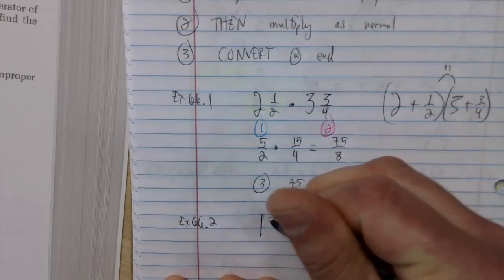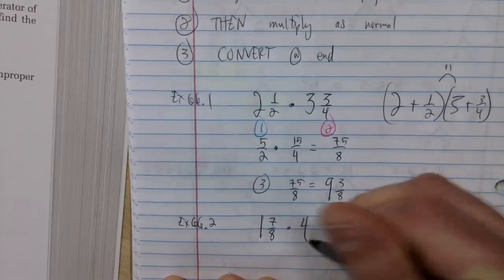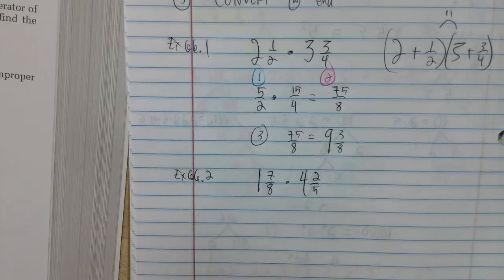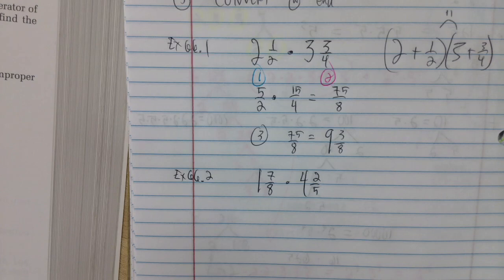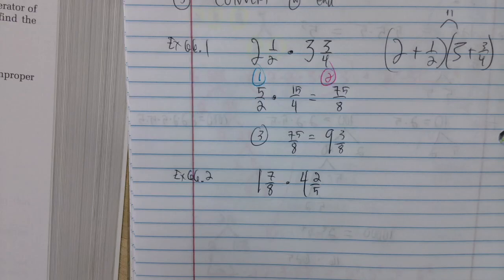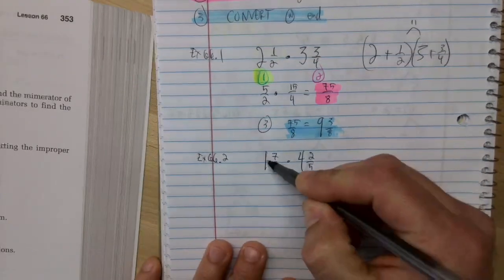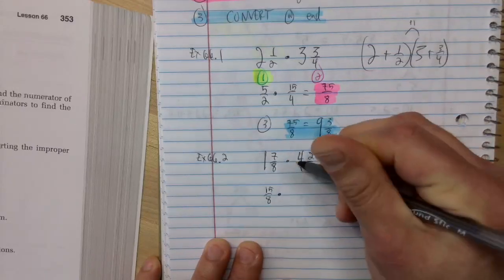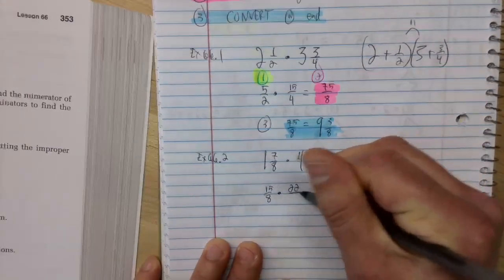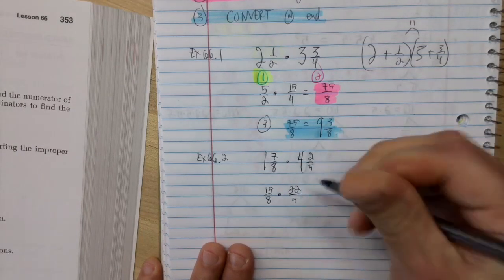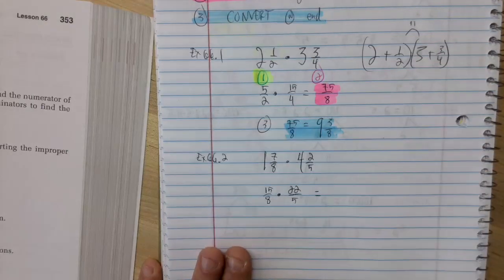So let's do 1 and 7/8 times 4 and 2/5. So that's the one I want you to try. Stop. Pick up your pencil and put it down there. Okay, I want you to try 66.2. 1 times 8 plus 7, we're going to get 15 over 8 times 4 times 5 plus 2, 22/5. All right, so that's step 1. Rewrite as improper fractions. Step 2 is to multiply as normal.